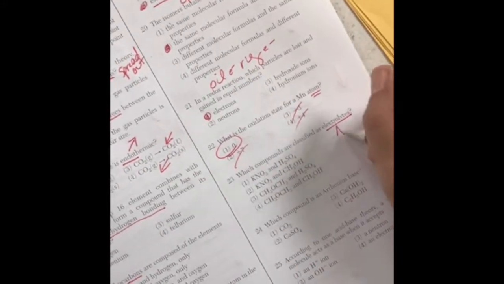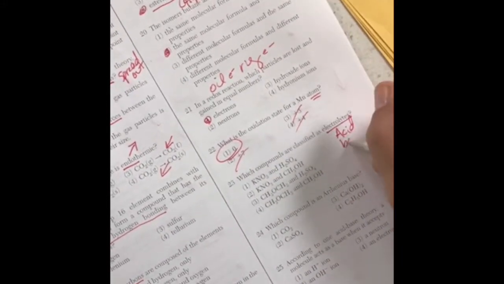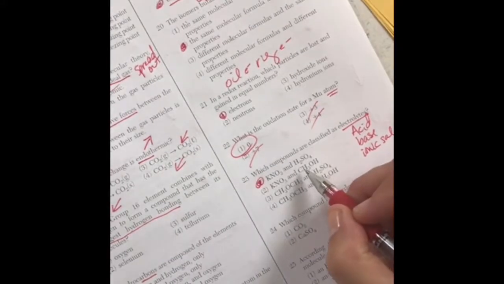All right, which ones are electrolytes? If it's an electrolyte, it's got to be an acid, a base, or an ionic salt. So, KNO3, that's ionic. H2SO4, that's an acid. So that's my answer. And if you look at the other ones, CH3OH, that's an alcohol. CH3OCH3, that's an ether. These are organic things, so I don't want those.